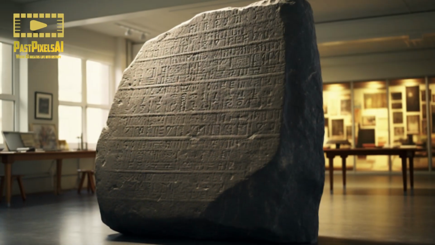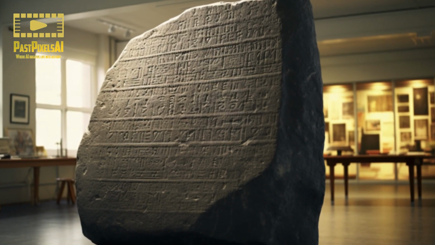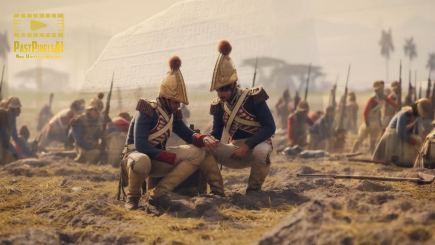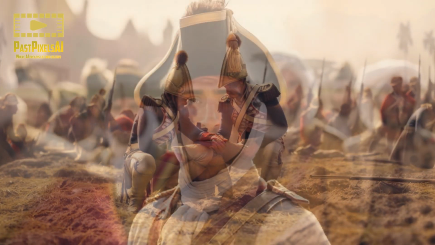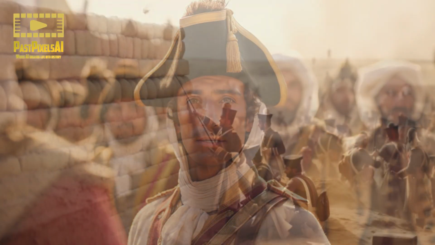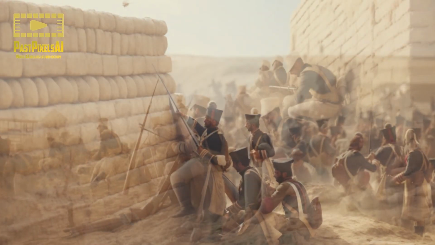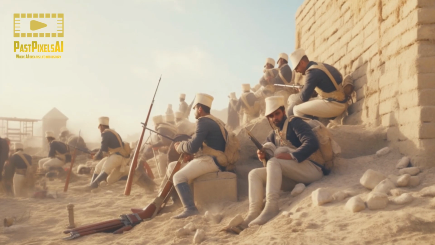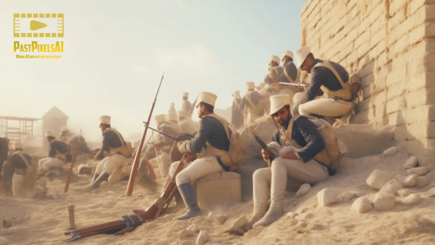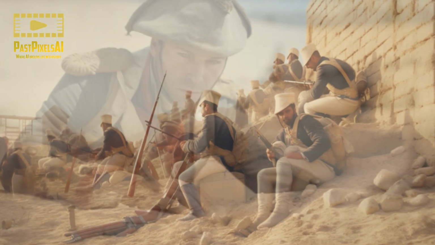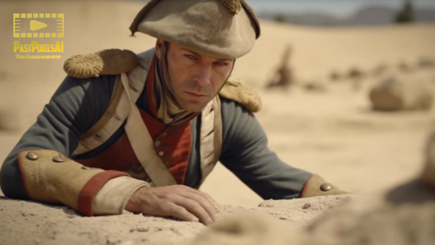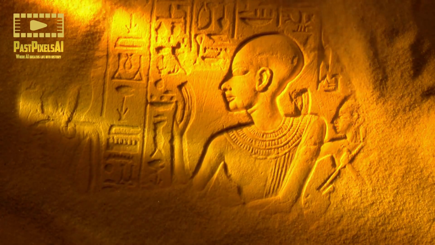The actual discovery of the Rosetta Stone occurred in 1799. French soldiers, under the command of Lieutenant Pierre-François Bouchard, were stationed in the town of Rashid, then known as Rosetta, in the Nile Delta. They were involved in the construction of Fort Julian, or Fort St. Julian, and were fortifying the structure. While working on the fortifications, one of the soldiers noticed a slab of stone with inscriptions on it. Recognizing its potential significance, Bouchard halted the construction and examined the stone.